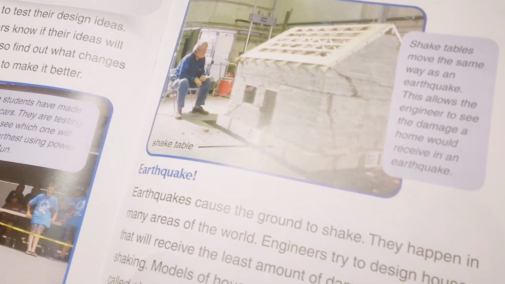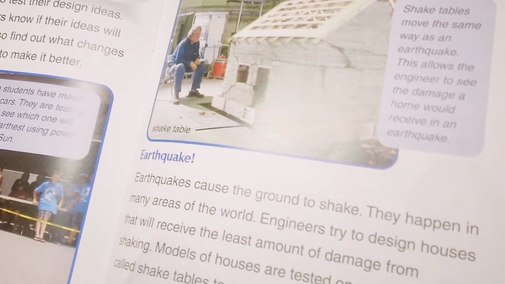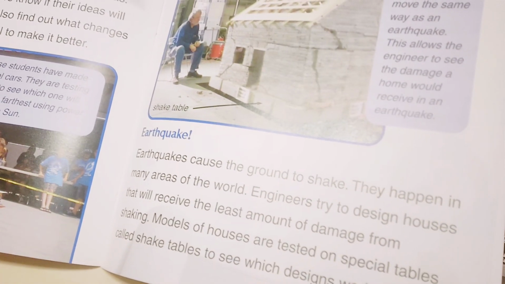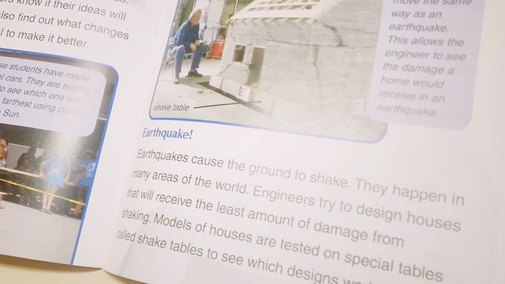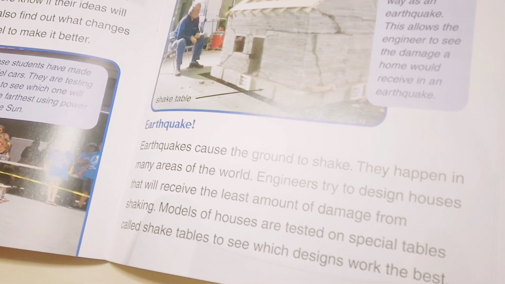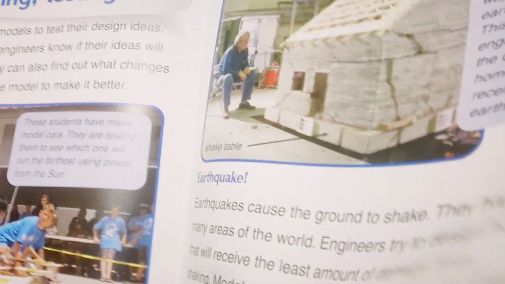Earthquake. Earthquakes cause the ground to shake. They happen in many areas of the world. Engineers try to design houses that will receive the least amount of damage from shaking. Models of houses are tested on special tables called shake tables to see which designs work the best.